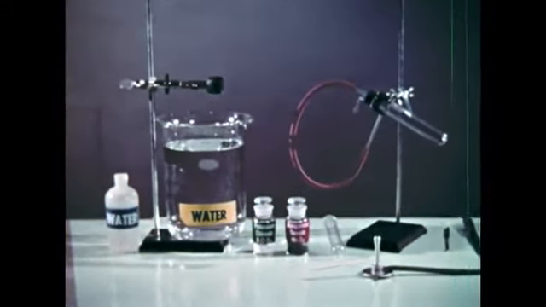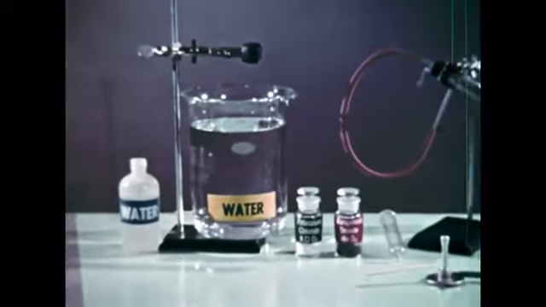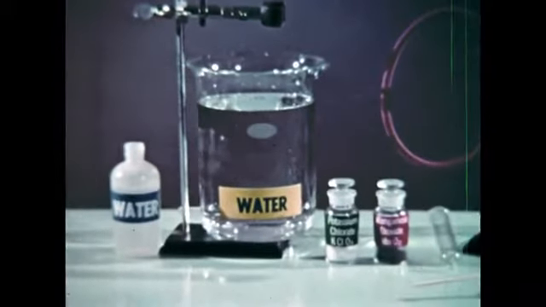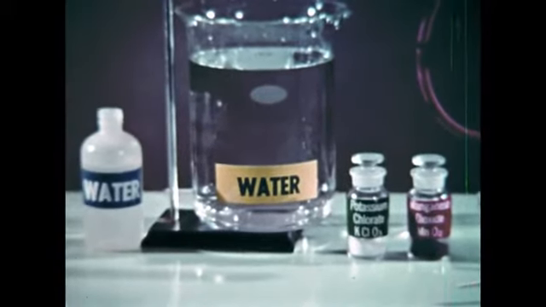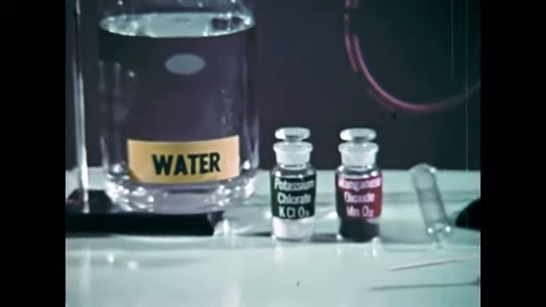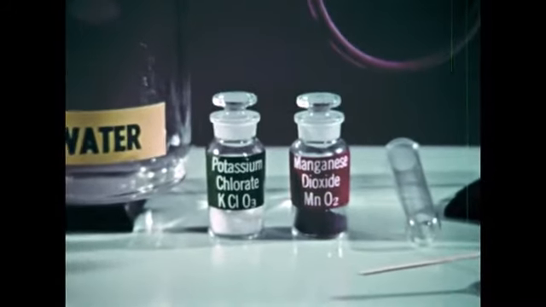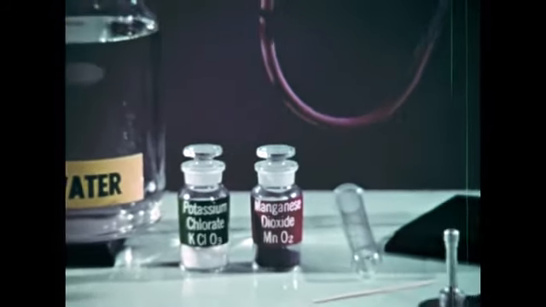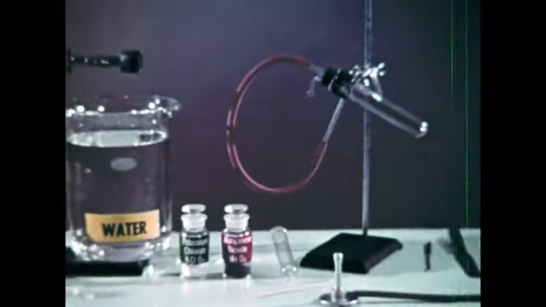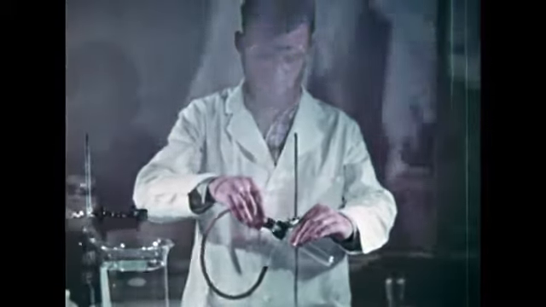In this demonstration, we'll collect the oxygen by driving it into a test tube, which will be filled with water and set in this beaker. The compound containing oxygen is potassium chlorate, and the catalyst is again manganese dioxide. This is the most common and convenient way of preparing oxygen in a laboratory.